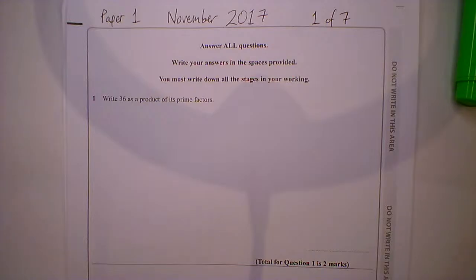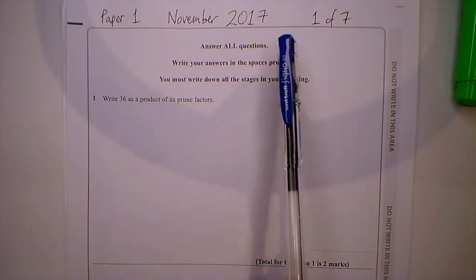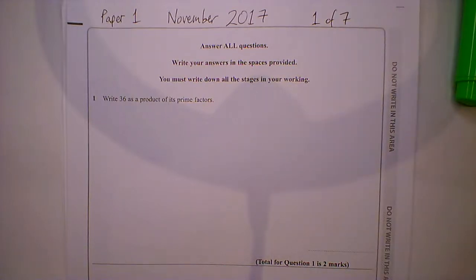This is the first question, from paper 1, November 2017. This is the first of 7 questions. Press pause and have a go. If you are stuck or when you're done, press play for the answer.